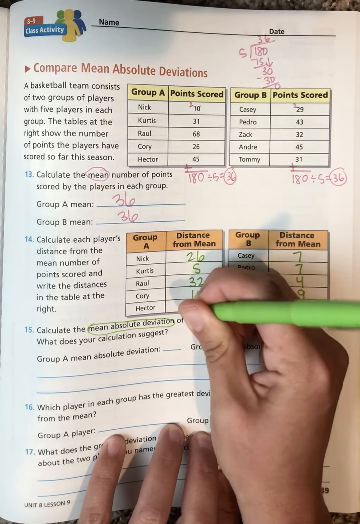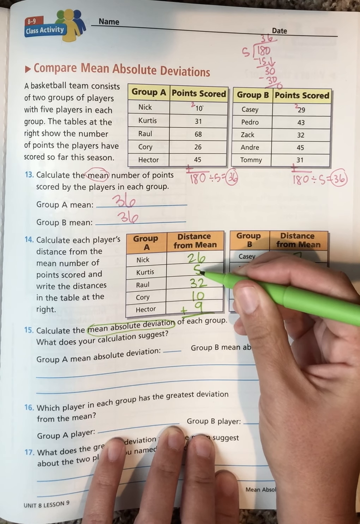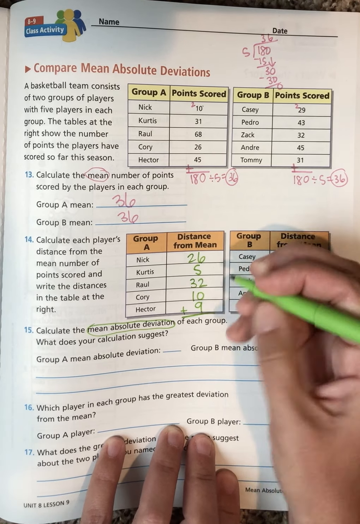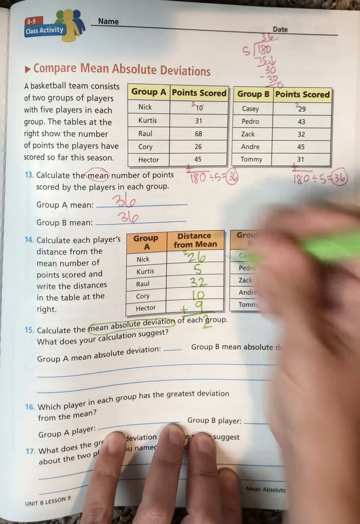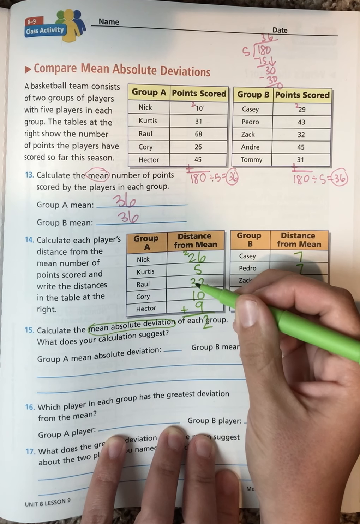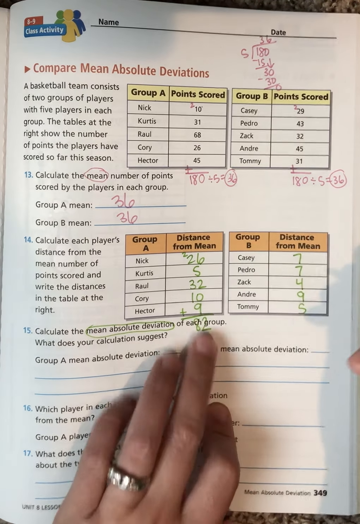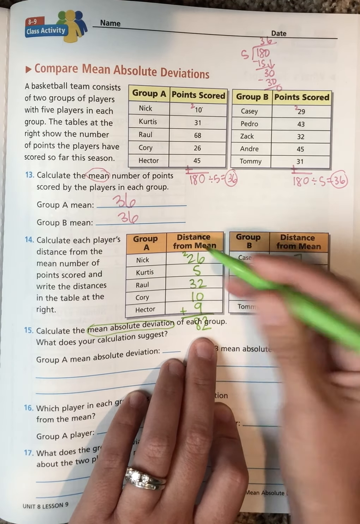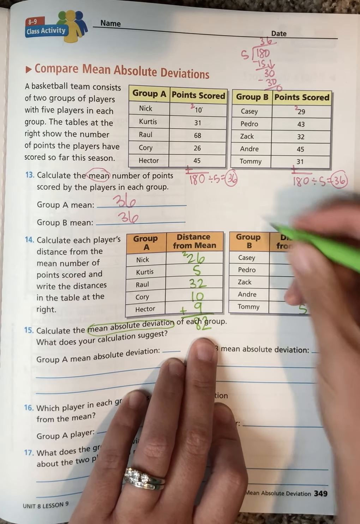So I'm going to add these up. 6 plus 5 is 11. 9 more is 20. 2 more is 22. 2 plus 2 is 4. 1 more is 5. 3 more is 8. So we get 82. But then I need to do 82 divided by 5 because there's 5 kids.